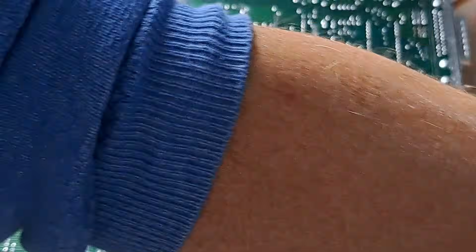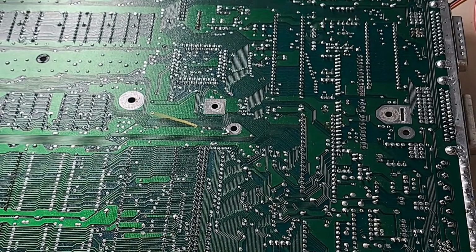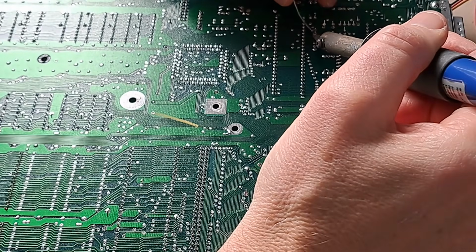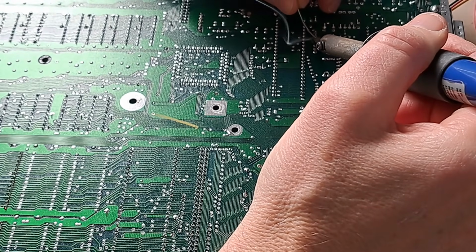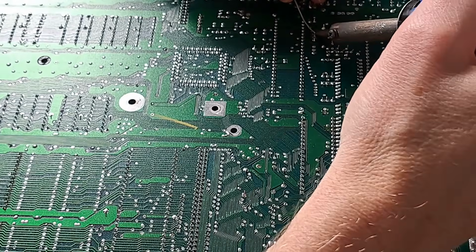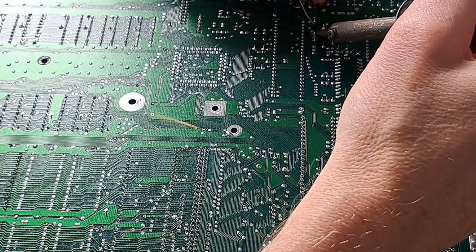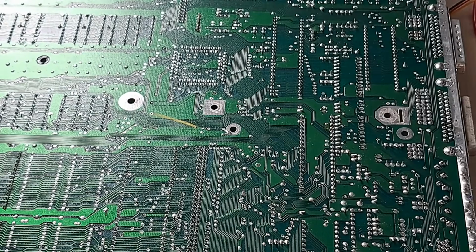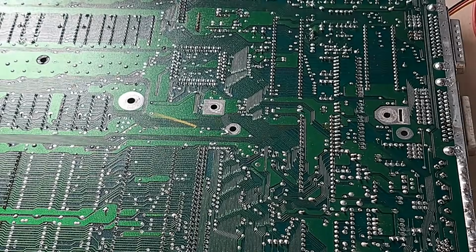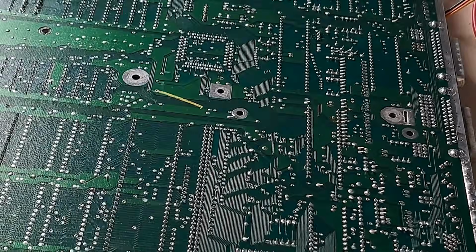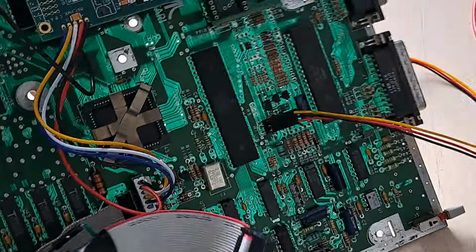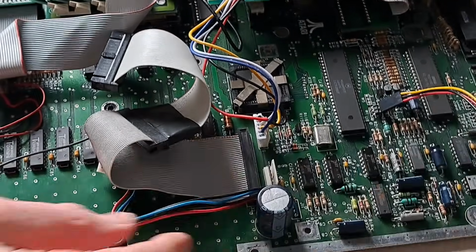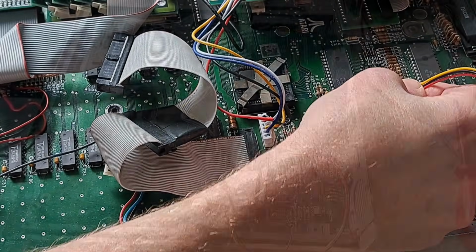Let me solder it in the right way. Well, it's a bit tight, but it fits.